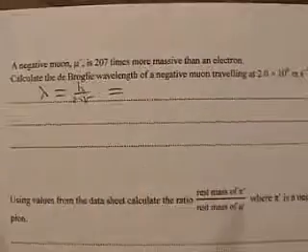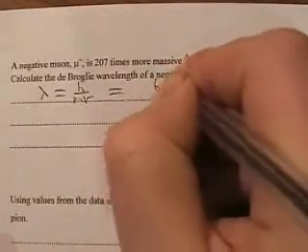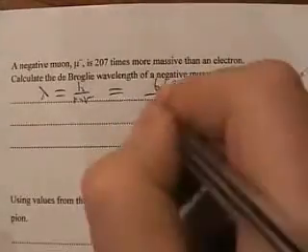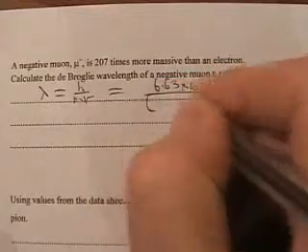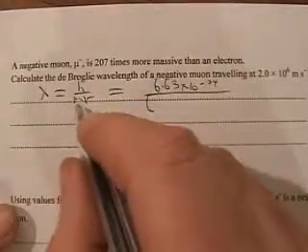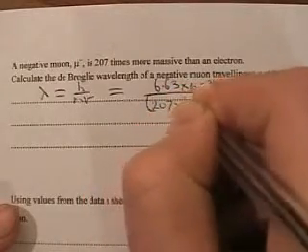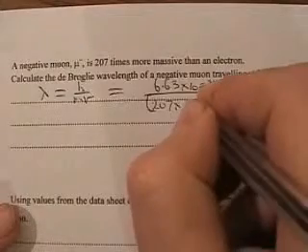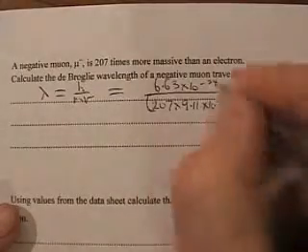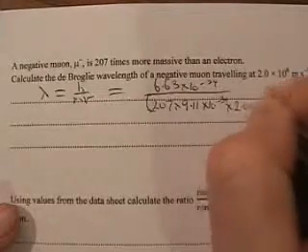So in my equation, de Broglie wavelength, Planck's constant 6.63 times 10 to the minus 34, divided by, and it's always a good idea to put brackets in here to avoid mistakes with your calculator. So the mass of the muon is 207 times the mass of an electron, which was 9.11 times 10 to the minus 31, and that's going to be times the speed, and the speed is 2.0 times 10 to the 6 metres per second.